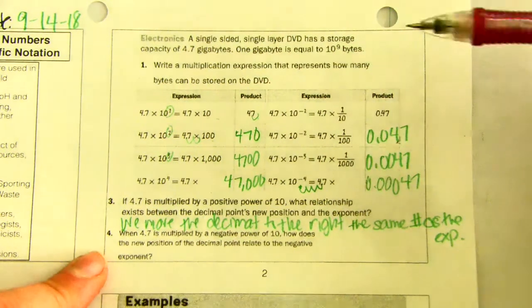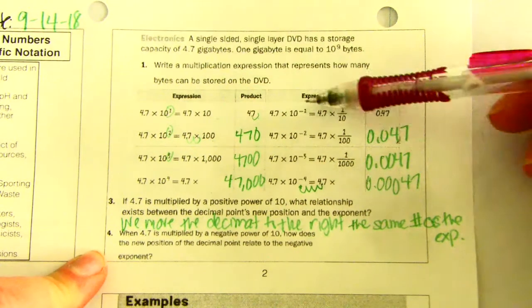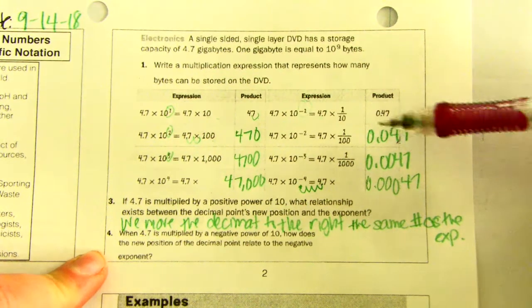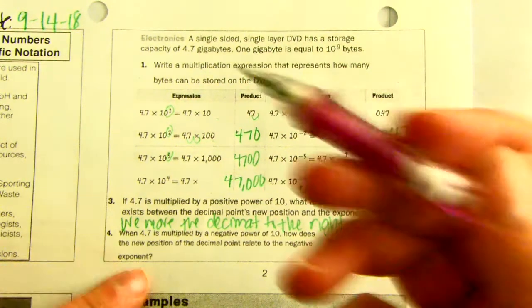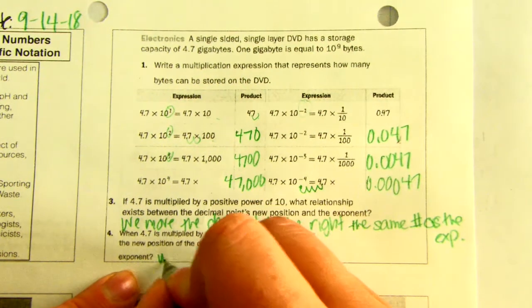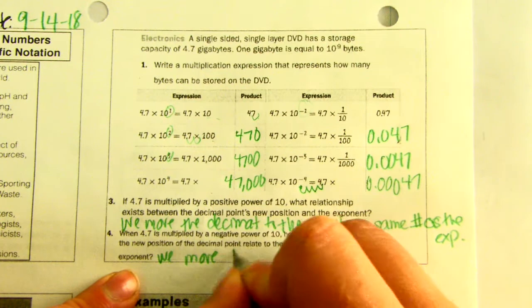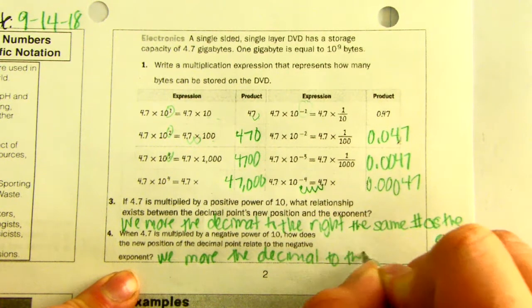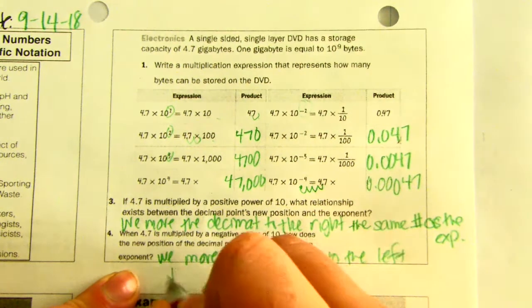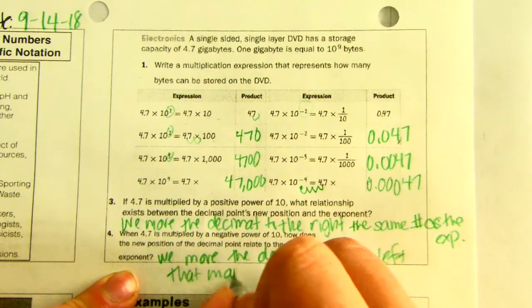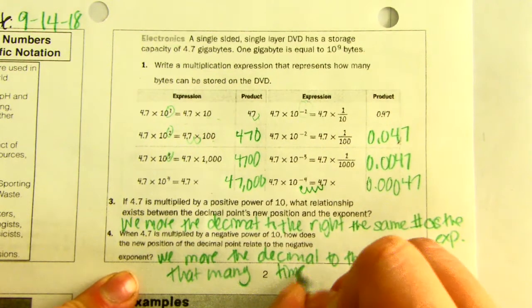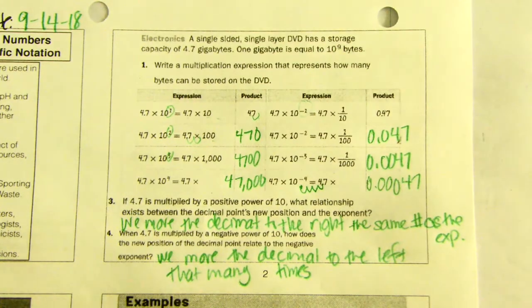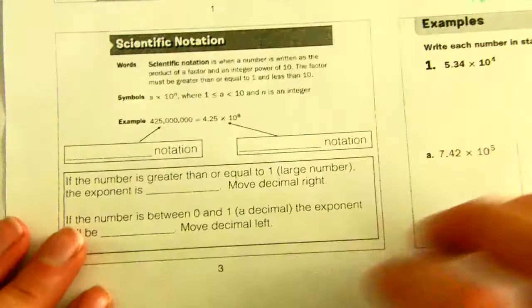And then it asks for the same thing. If we multiply by a negative power, what happens? Well, we ended up moving it to the left that many spots. We move the decimal to the left that many times. Good.